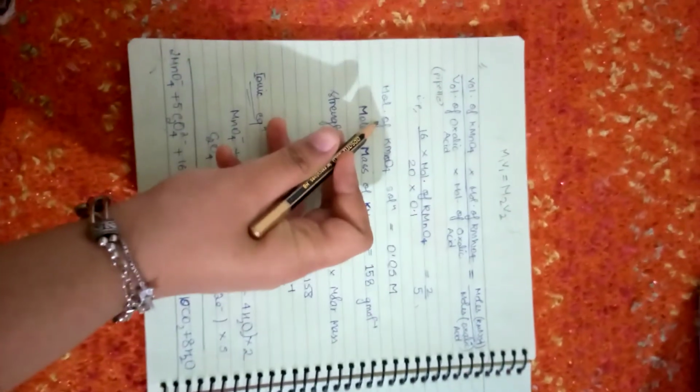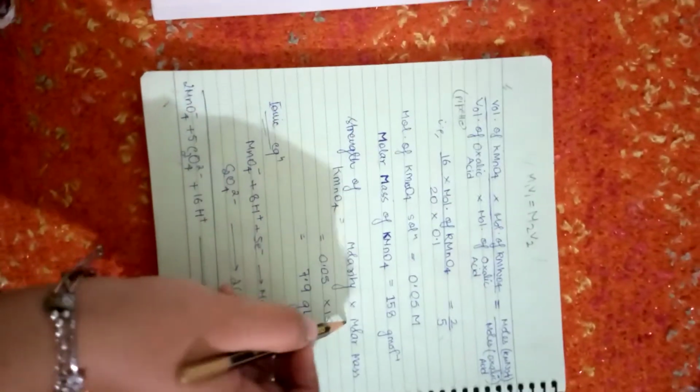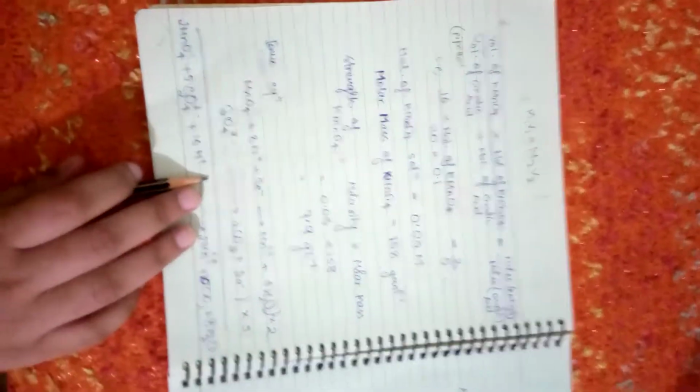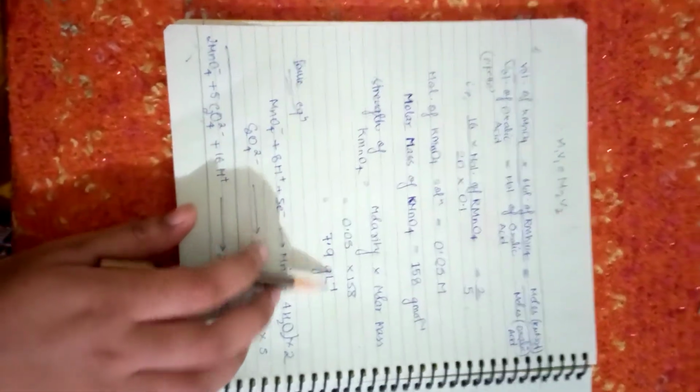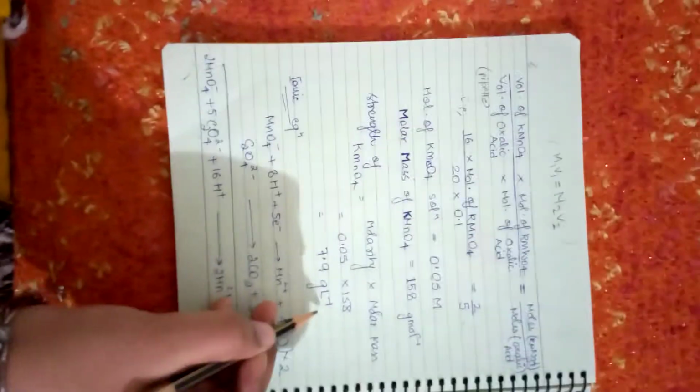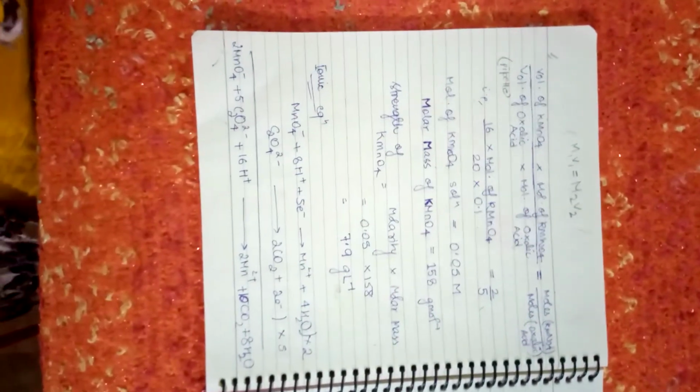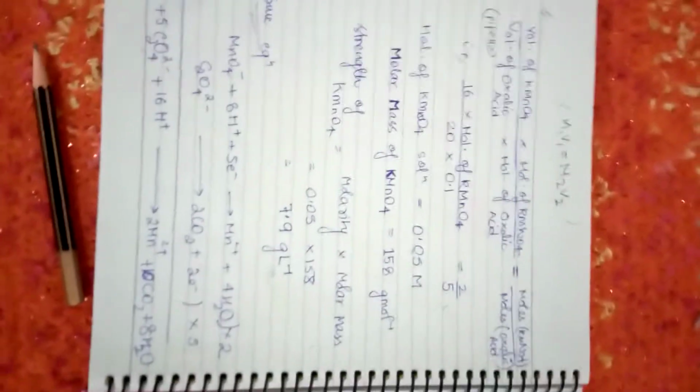So molarity we know, molar mass we know, and strength is the formula of molarity into molar mass. So how much does it come out to be? 0.05 into 158 comes out to be 7.9 gram per liter. So please remember the SI unit of strength. A question can come that it is not the concentration that is 7.9 gram per liter, but it's not the concentration, it's our strength.